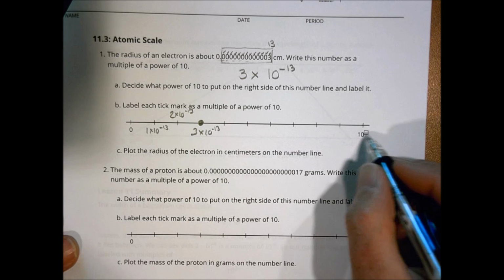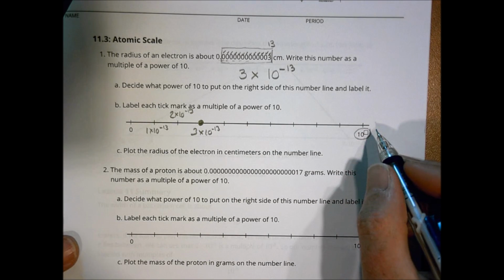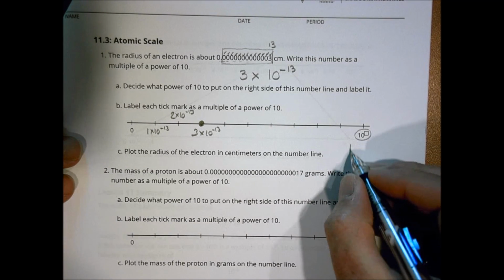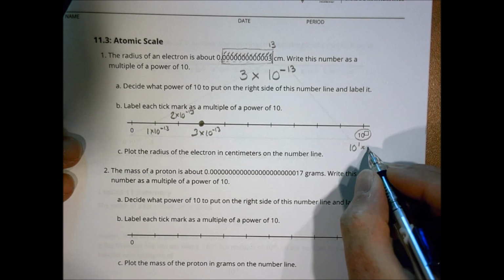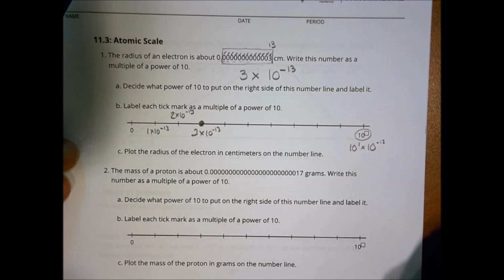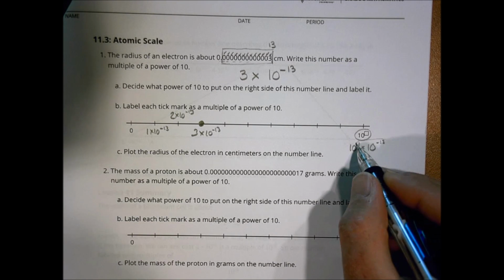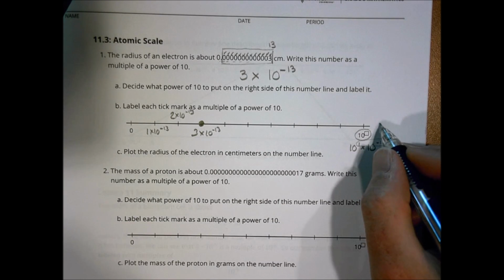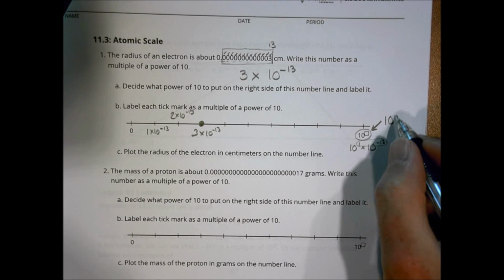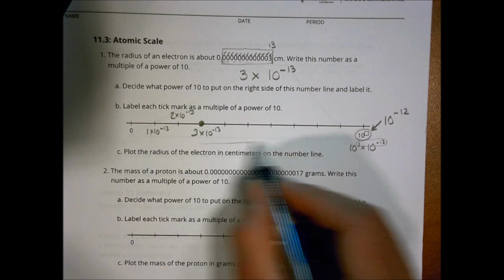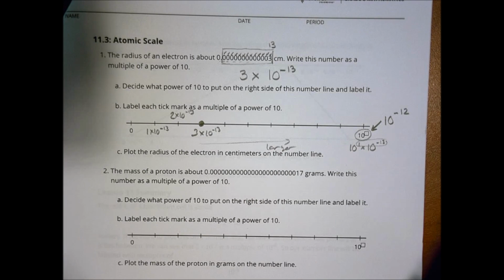But what has to happen with this value there? Remember that if that's going to be a negative 13, then what I have is 10 to the first times some number to the negative 13th. When I combine these, 1 plus a negative 13 equals what? Equals a negative 12. So what needs to go in that box should be 10 to the negative 12, because it's actually getting larger as we go in that direction there. So that's what would go in that space.